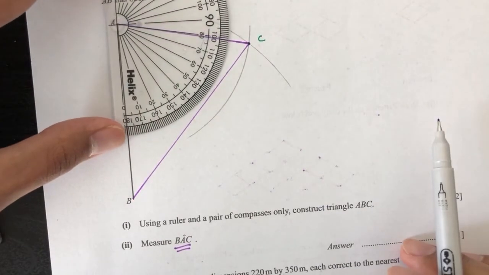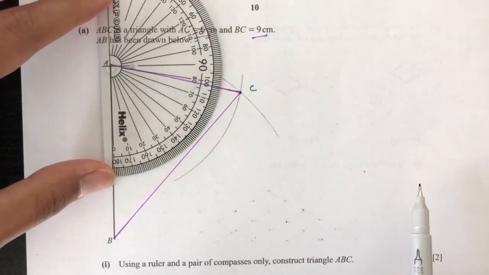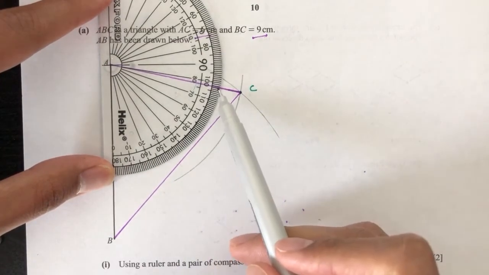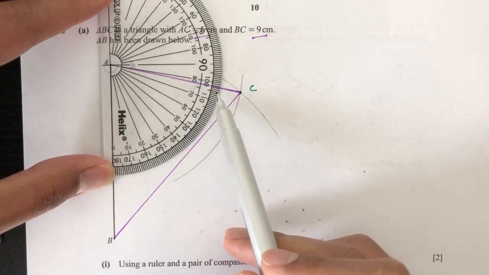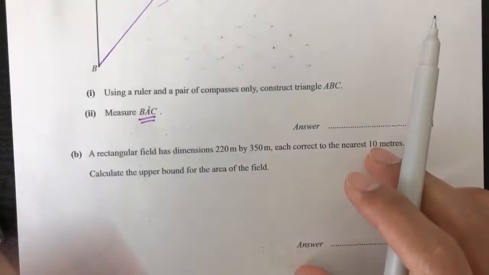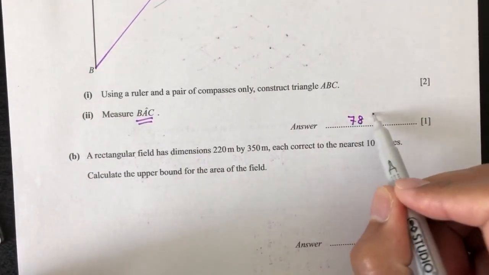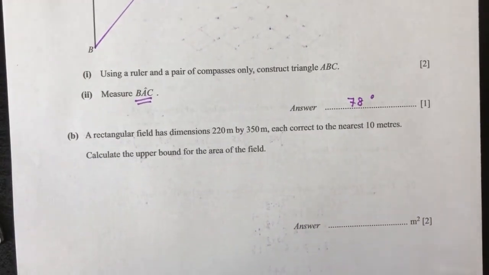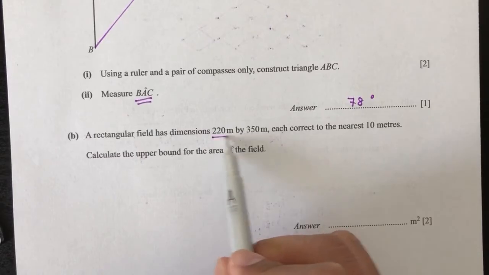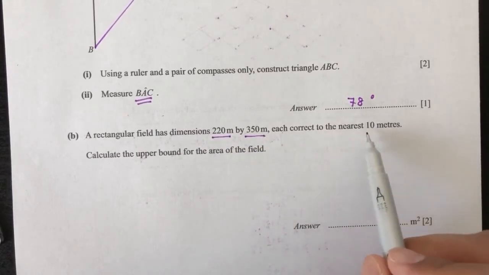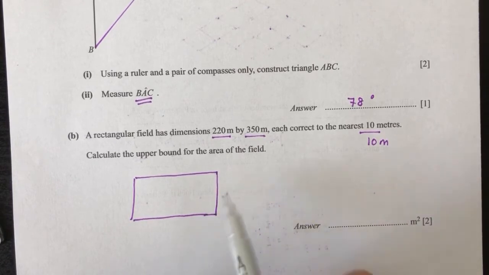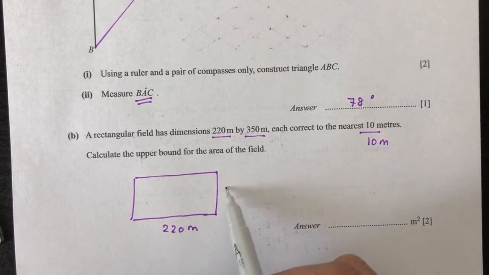So go to the point A in the center. So this will be the line that will be about 75, 78. So I have 78 for my angle. If your answer is 77, 79, that is okay as well. So part B, a rectangular field has dimensions 220 by 350. Correct to the nearest 10 meters. So let's draw this. We have a field and it is 220 by 350.